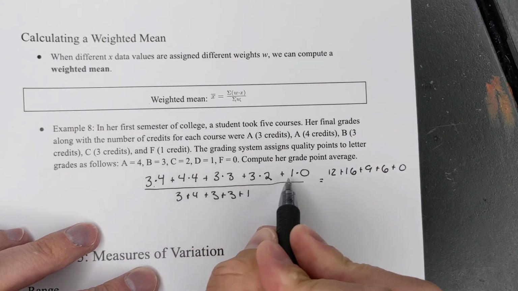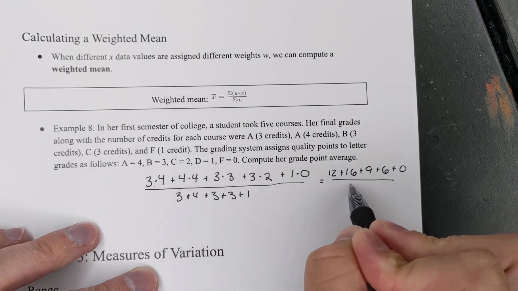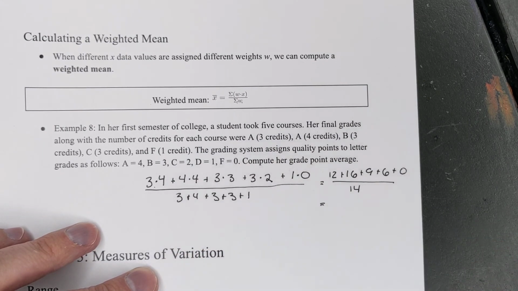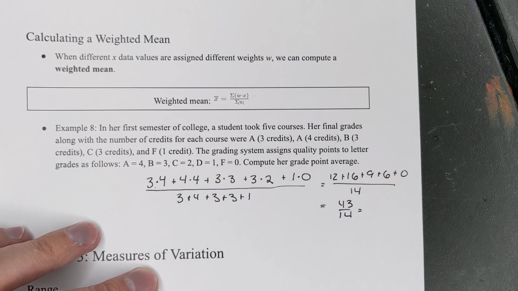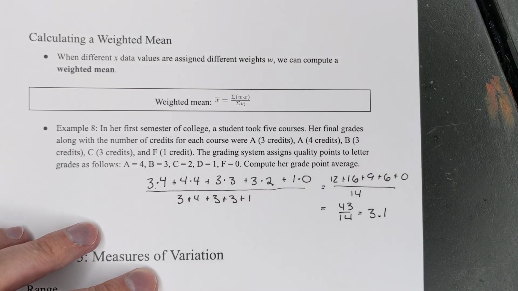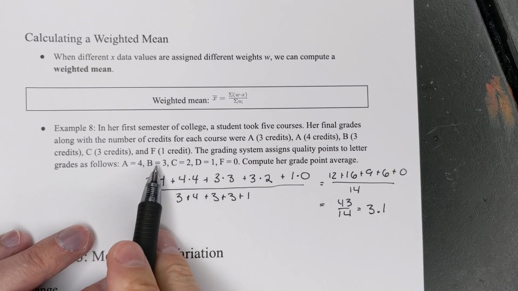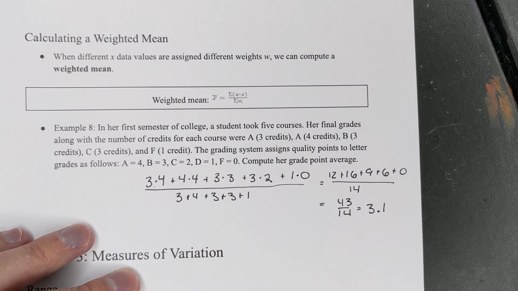On the bottom, we've got 14. So working that top out, 12 plus 16 plus 9 plus 6 plus 0 gives me 43. Divided by 14 gives me, carrying 1 extra decimal place, 3.1 GPA, which according to our scale is slightly better than a B. So that brings us to the end of this section.